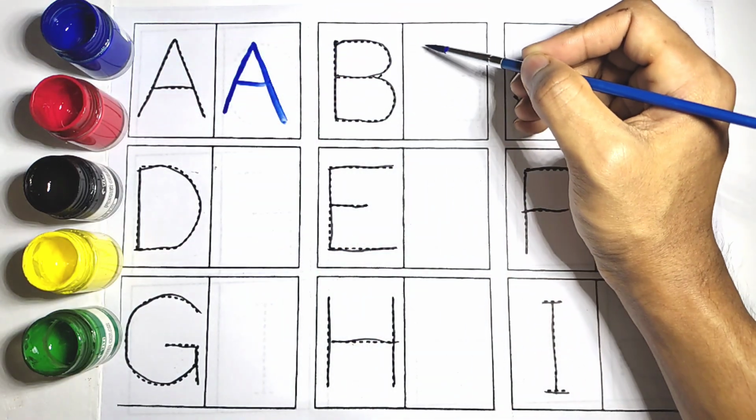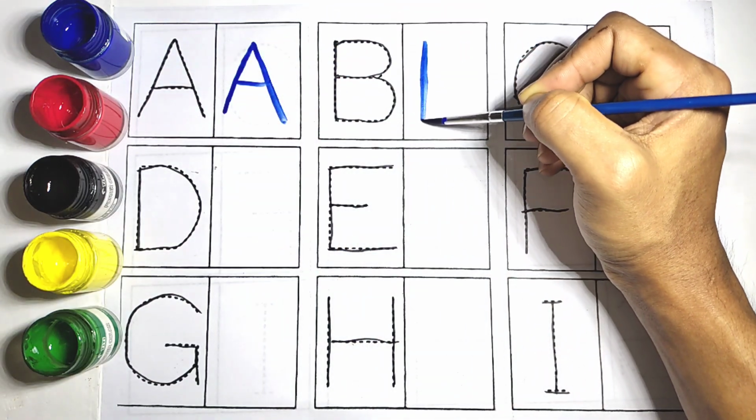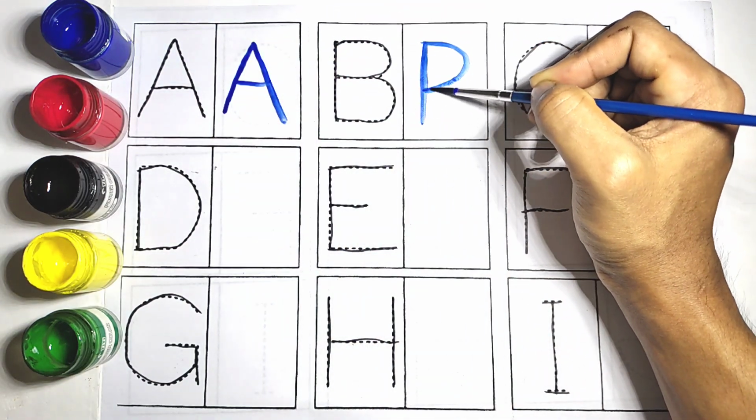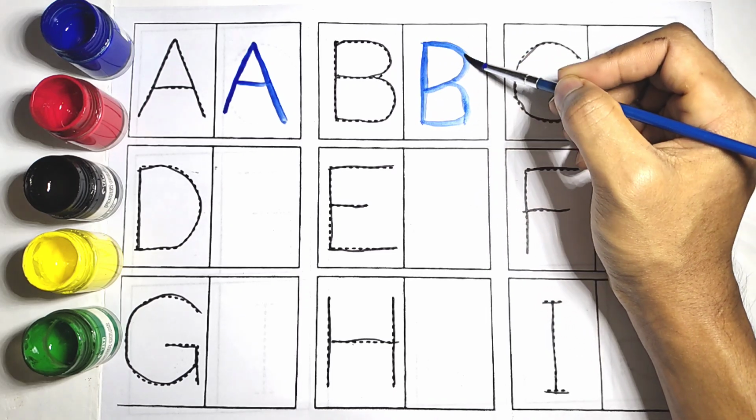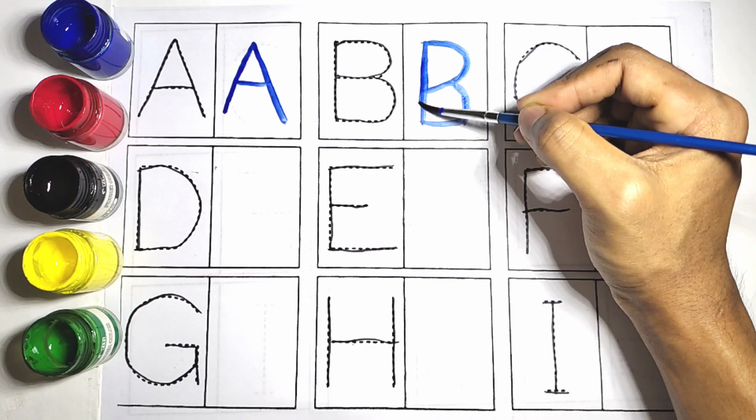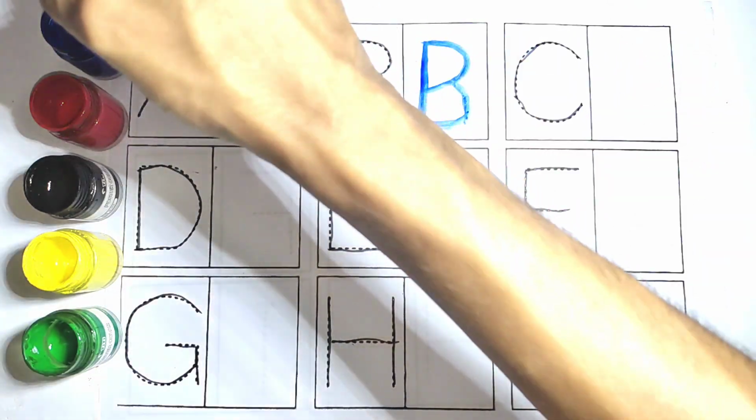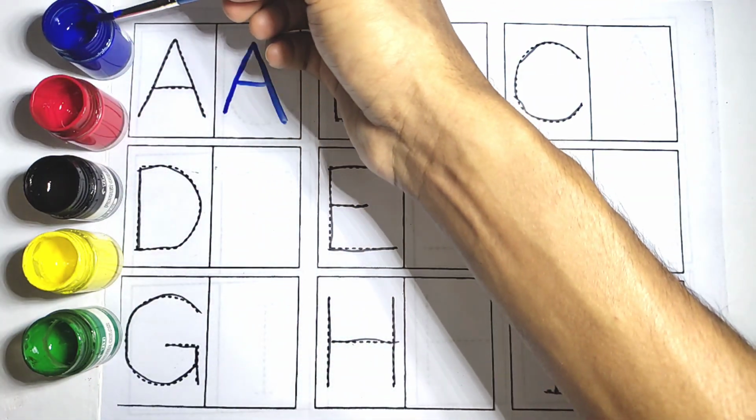Kids, the next one is B. We again use blue color. Now we draw the letter of B. The next one is C. C for cow, C for cat.